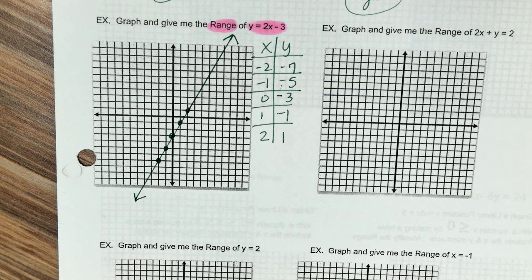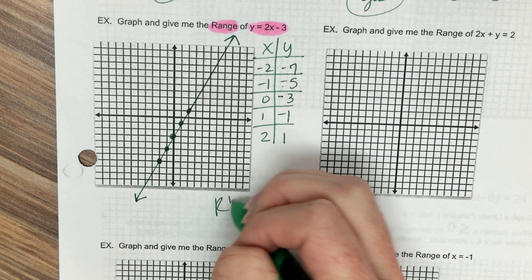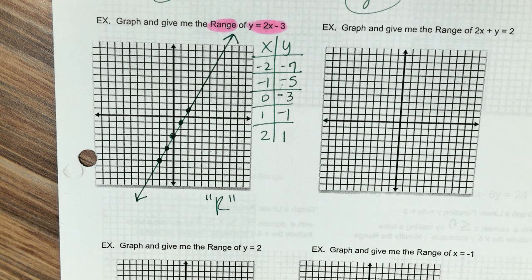Now it wants you to tell them the range. All real numbers. It's going to keep going forever and ever. The domain and the range are both all real numbers.